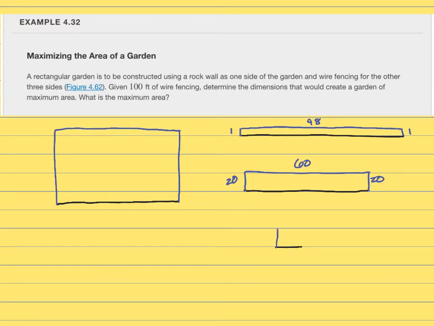Or I could make it kind of tall. This is not to scale, of course. So maybe I make it like this, where I'm at 45, 45, and 10. That's using all my fencing, but that particular garden has an area of 450. So the area here is 450, the area here is 1,200, and the area here is 98.